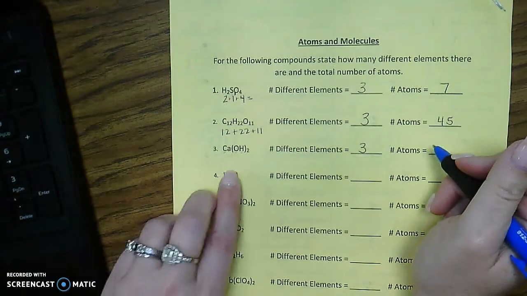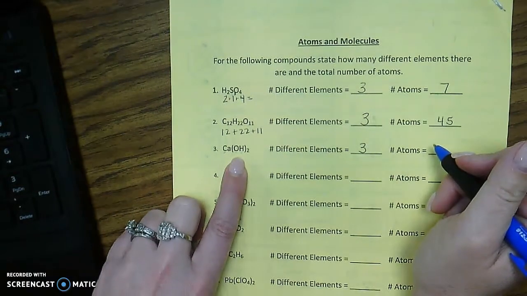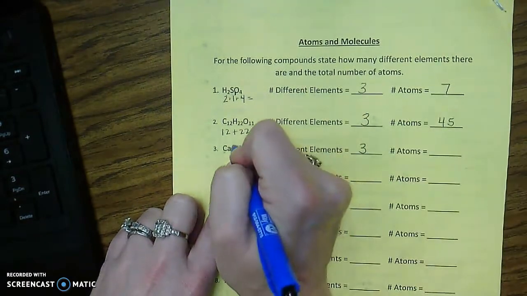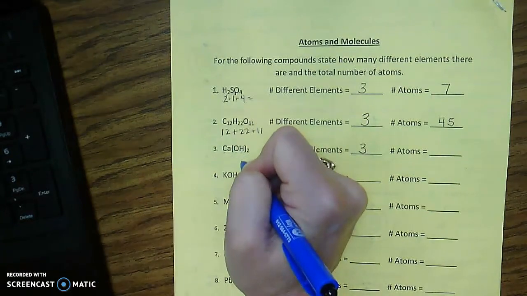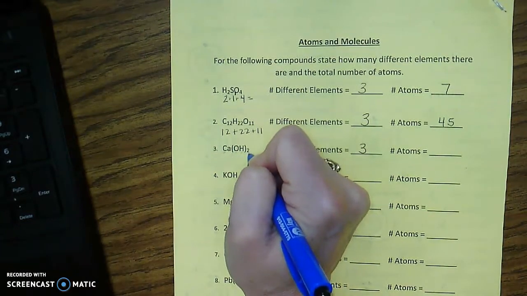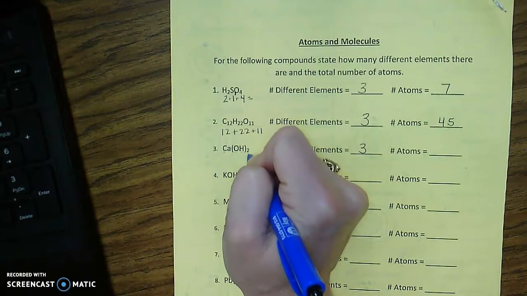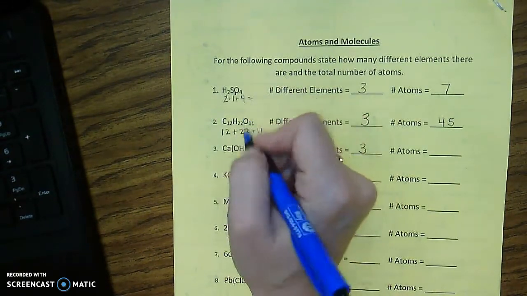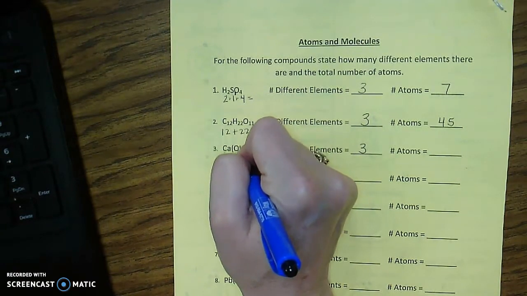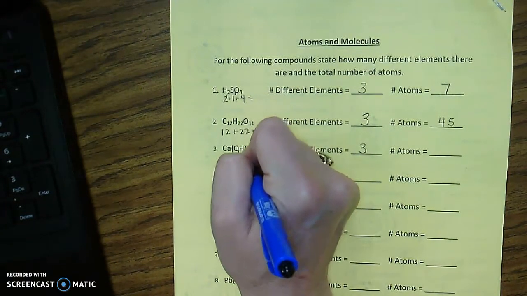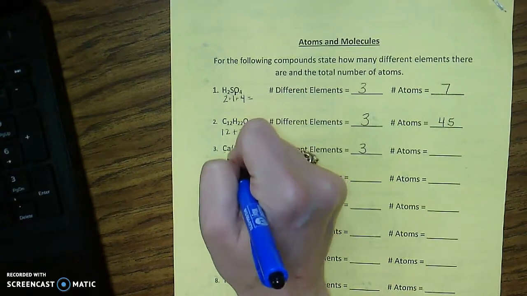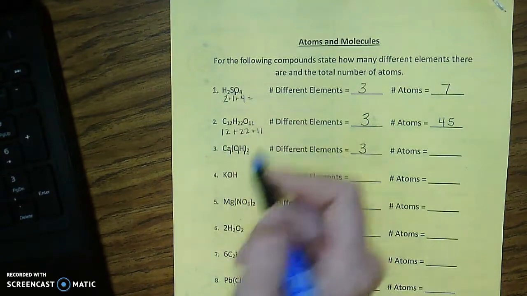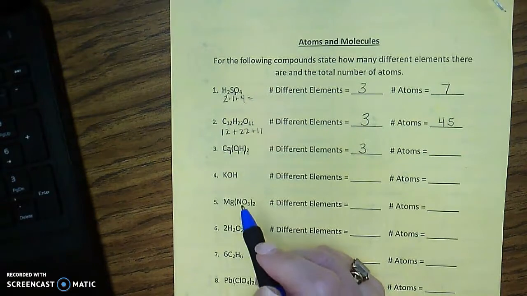Now, how many atoms total? This one gets interesting because we have the parentheses, and the parentheses applies to the elements that are within the parentheses. So we have to distribute the number behind it. This 2 belongs to both the hydrogen and the oxygen. There's no number back here, so we have an understood 1 for both the hydrogen, the oxygen, and while we are at it, we also have an understood 1 for the calcium.